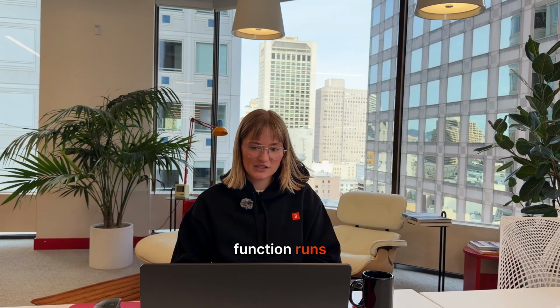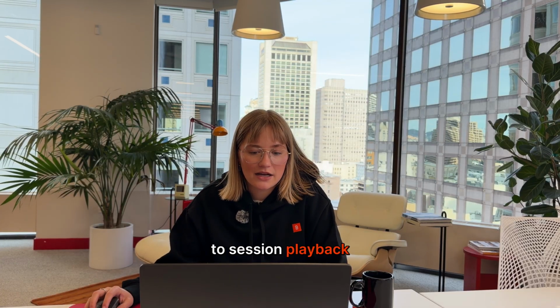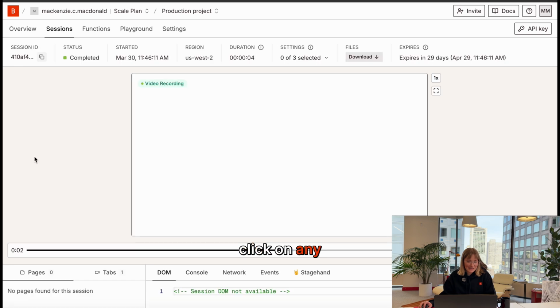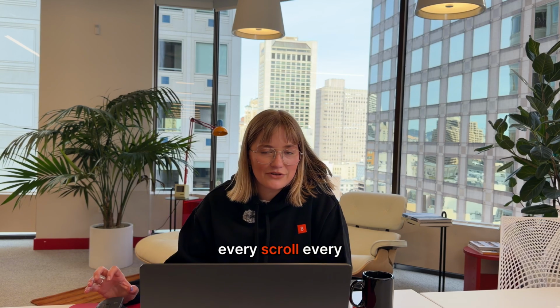Okay, and here's my favorite part. Every time my function runs, Browserbase records the entire session. So if we go right now to session playback, I can open my dashboard, click on any invocation, and then watch a full replay of exactly what the browser did. Every page load, every scroll, every element it touched.